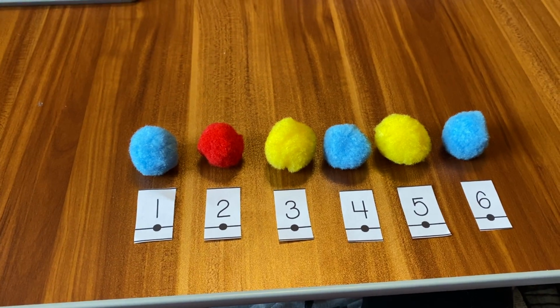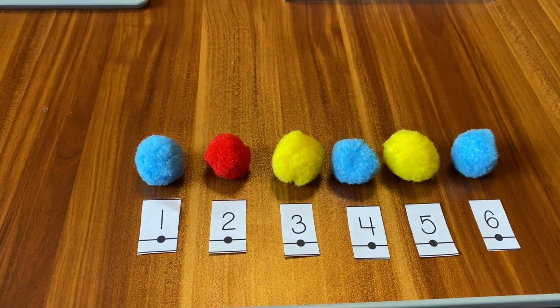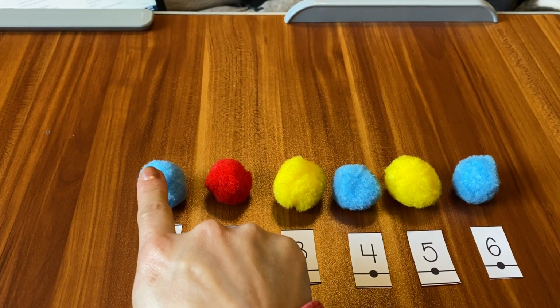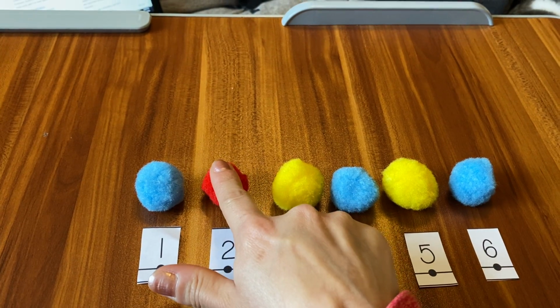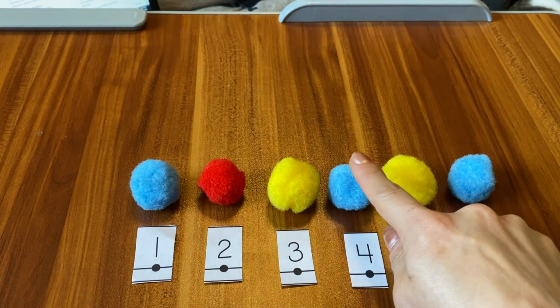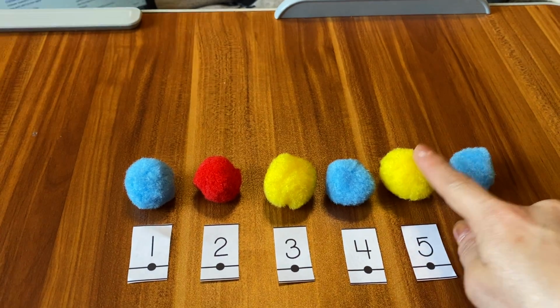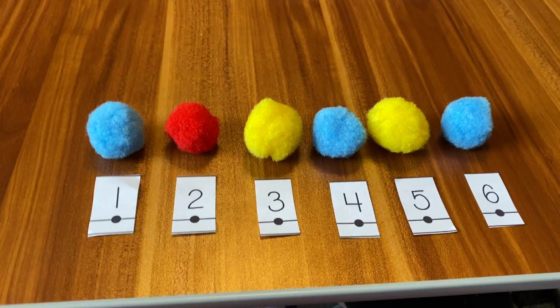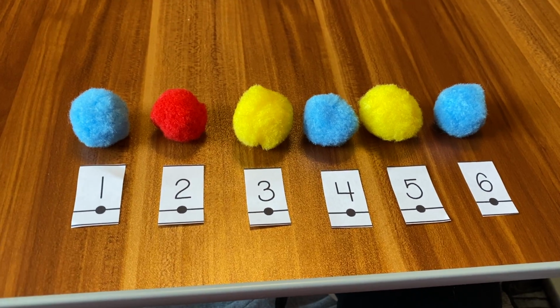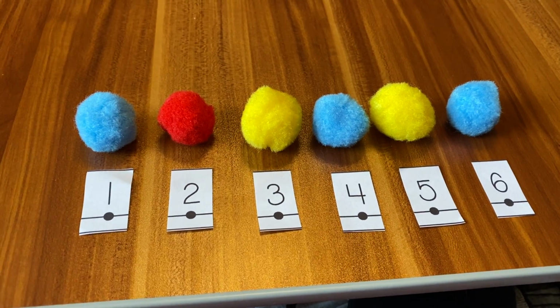So I'm going to say count the pom-poms, and then I want him to, of course, touch each object and say 1, 2, 3, 4, 5, 6. Good job. So we would want him to count all 6. If he's able to count all 6, then make sure you reward that.